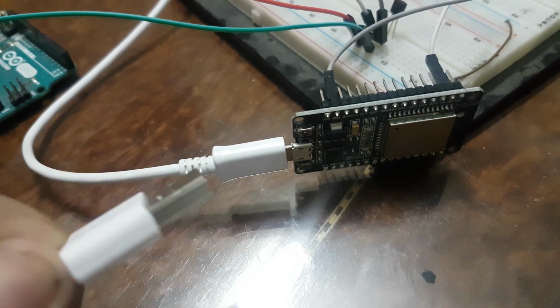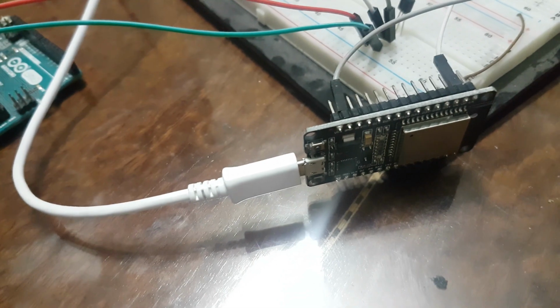Alright, now we're going to connect the board to the laptop.